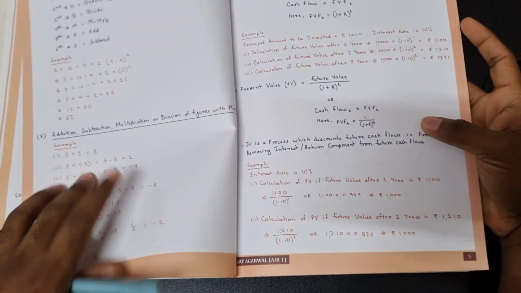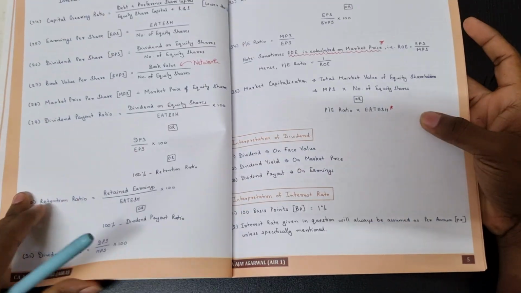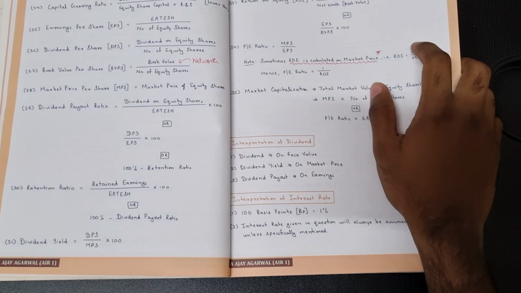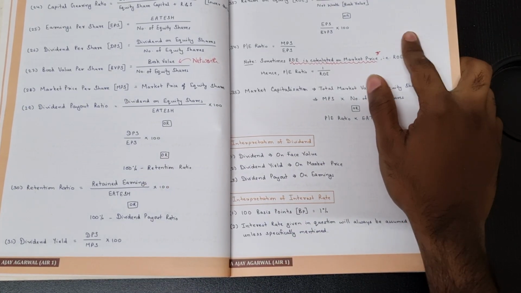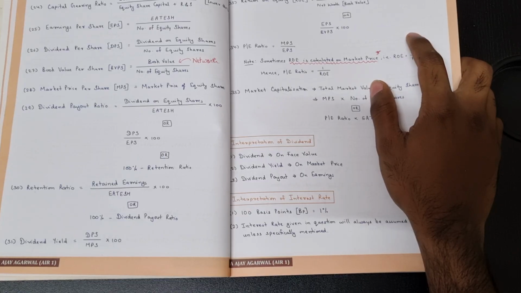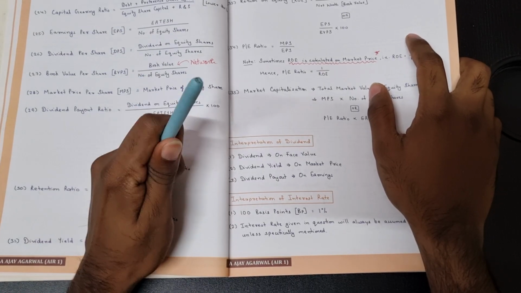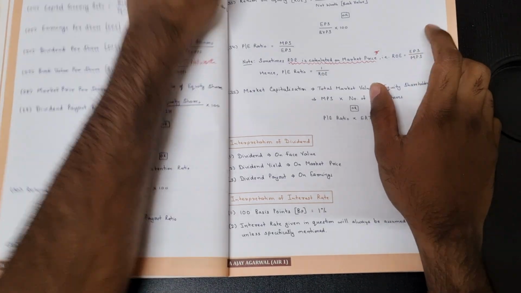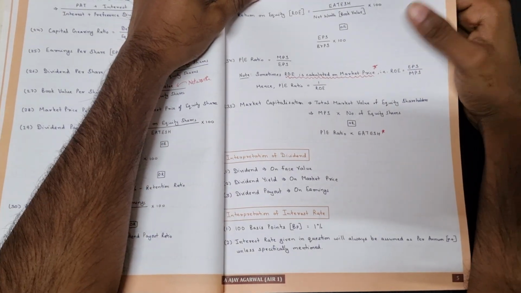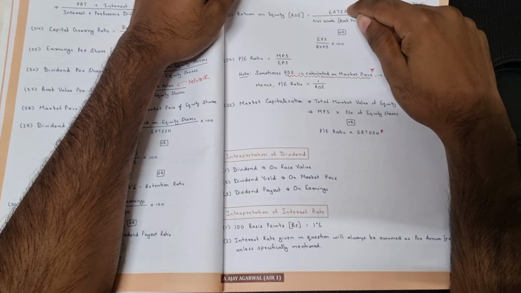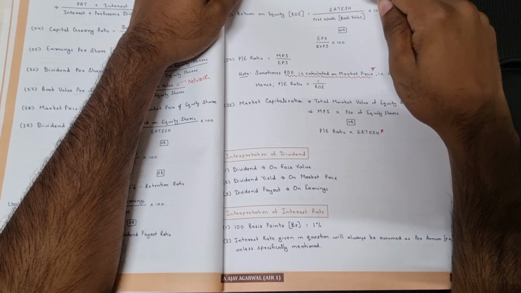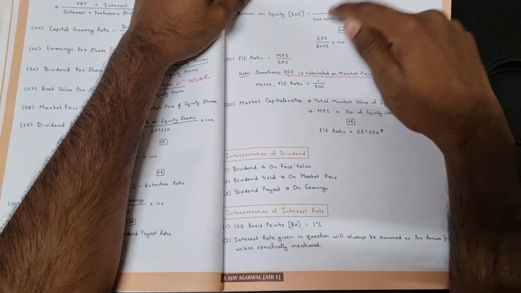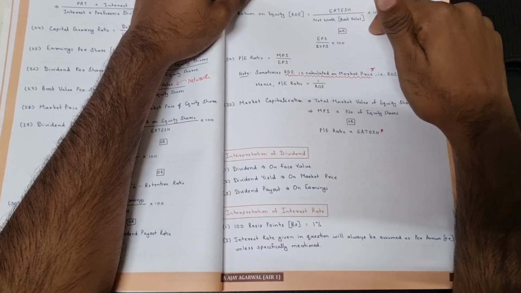What is return on equity? There are many ratios given in Ajay Agarwal's book. We'll just brush them up when the need arises. Return on equity is equity earnings available to equity shareholders divided by book value or net worth. What do you mean by book value?